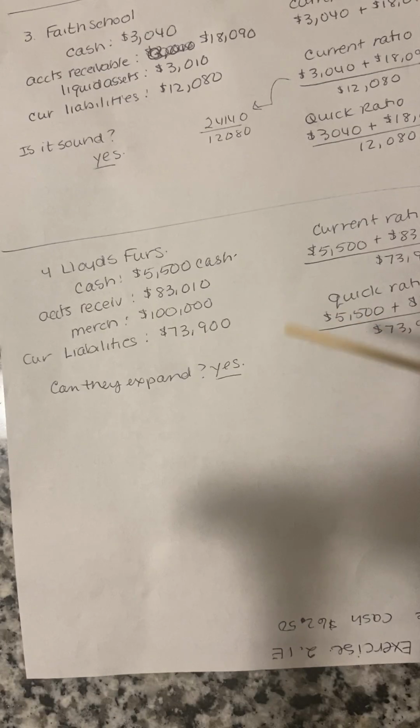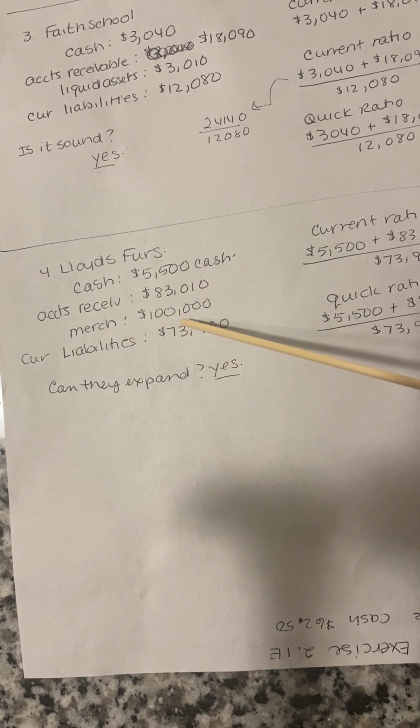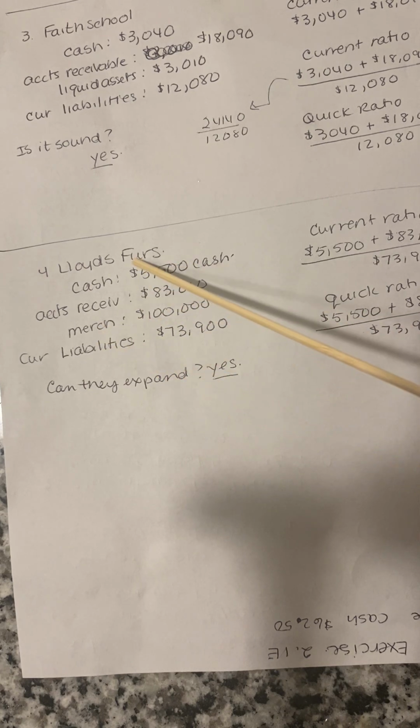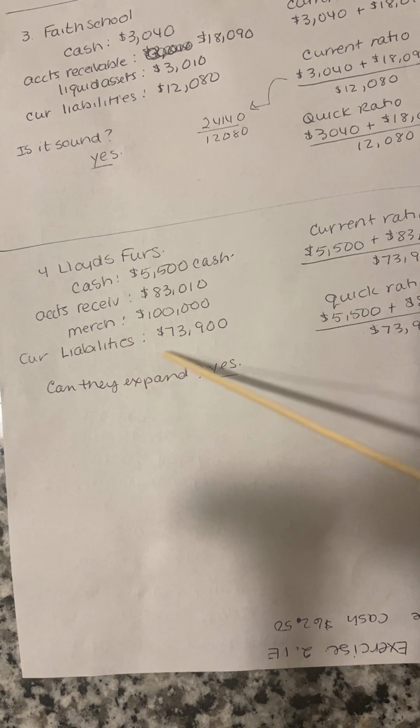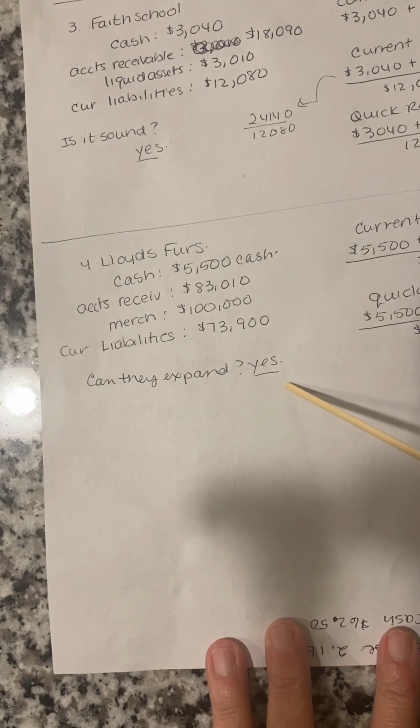So Lloyd's, again, we have cash, your accounts receivable, those people that owe you money, and then your merchandise, which is an asset. You have all this, and you have your liabilities. They want to know if they can expand their business. Is their business going to work?